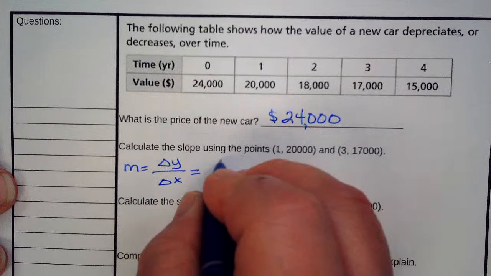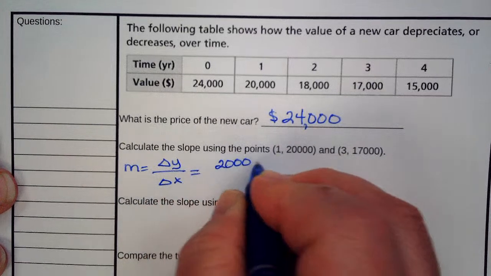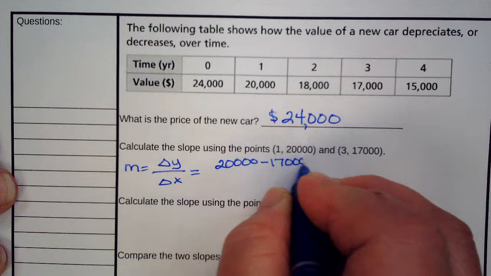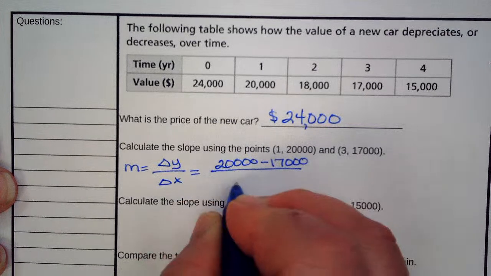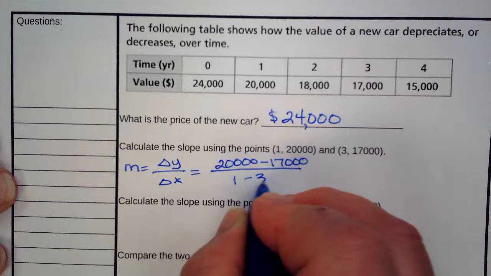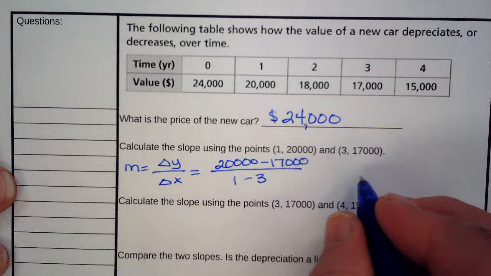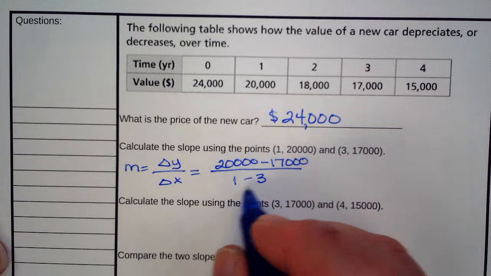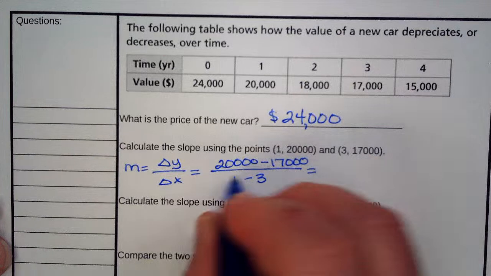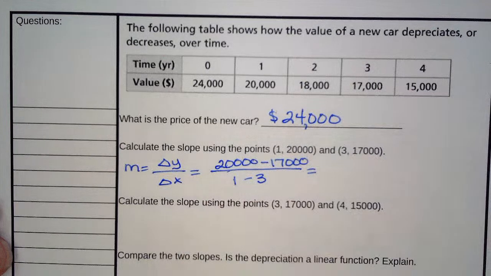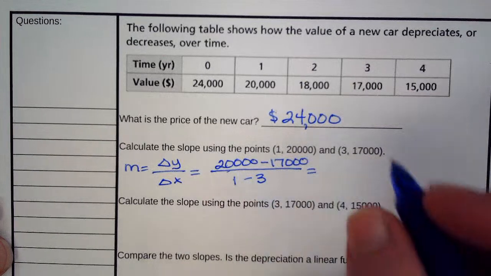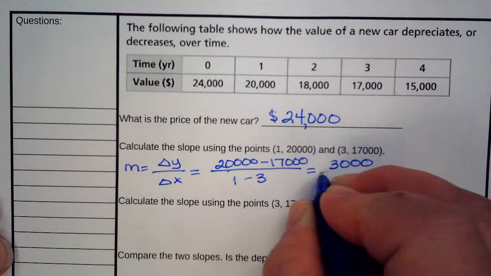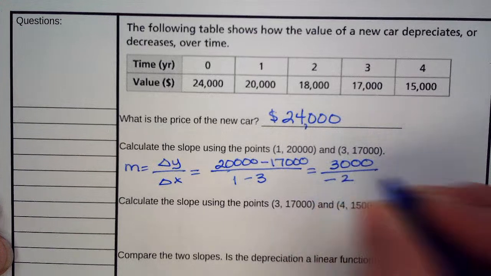So I go from 20,000 down to 17,000. I go from 1 month to 3 months. 20,000 minus 17,000 over 1 minus 3. So this will be 20,000 minus 17,000 is 3,000 divided by -2.